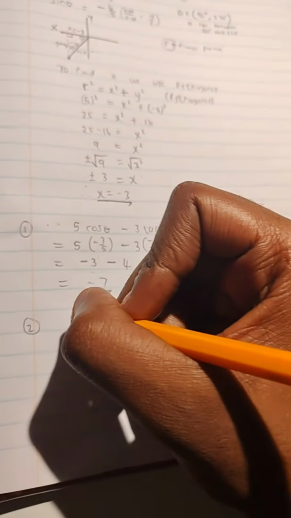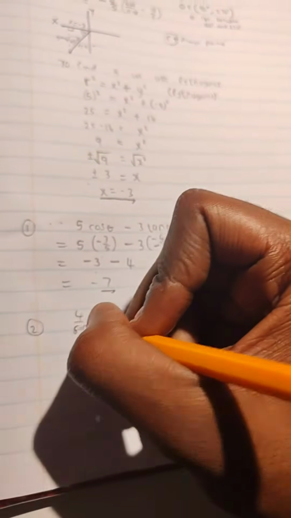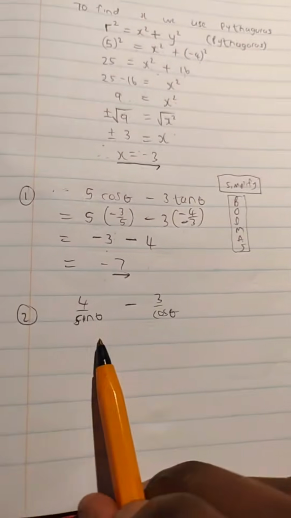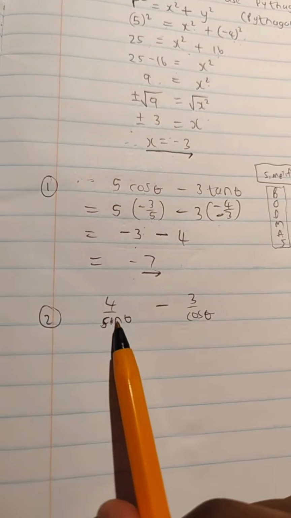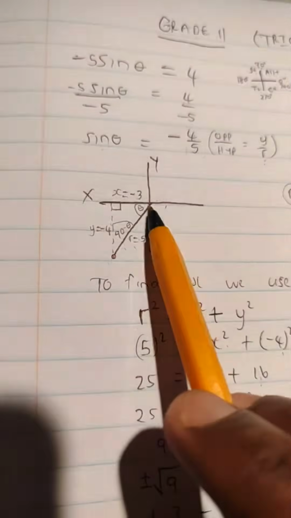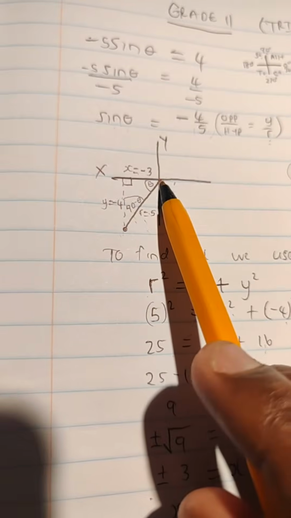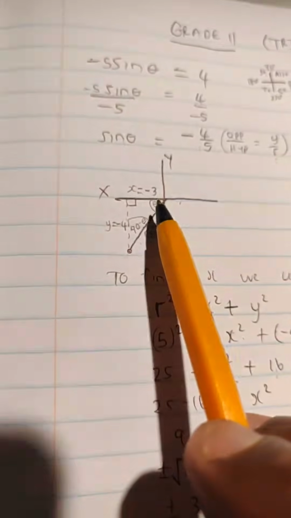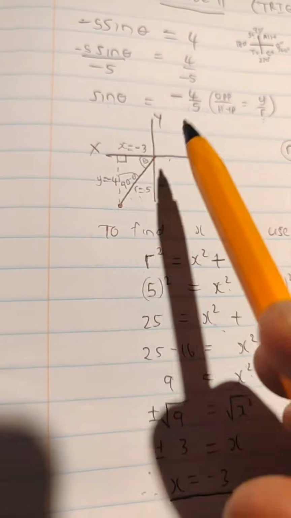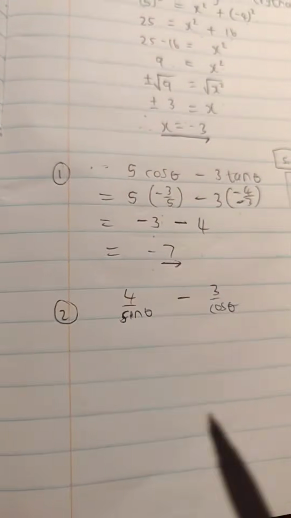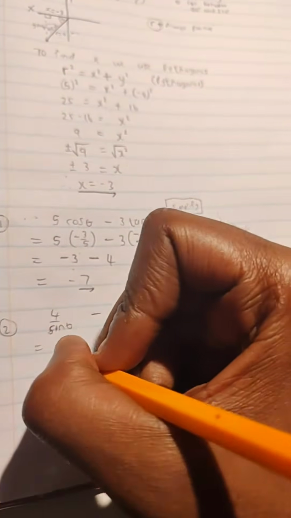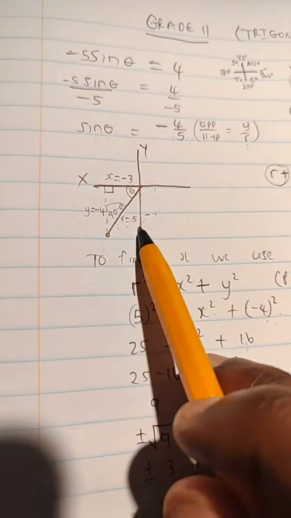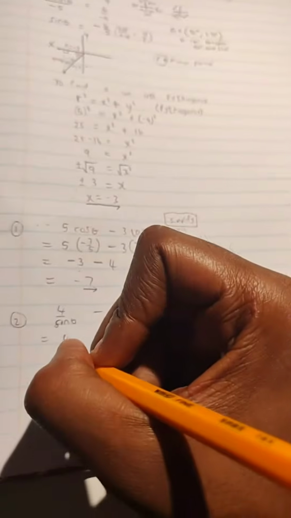Number 2 said the value of 4 over sine theta minus 3 over cos theta. So I do the same thing. I replace the sine and the cos with my ratio read from the triangle. Okay, I replace my sine and my cos with the ratio that is read from the right angle triangle that I set up in the third quadrant. So I'm going to say 4 over, what is sine theta? Sine theta is opposite y over r, opposite over hypotenuse, so it's negative 4 over 5.